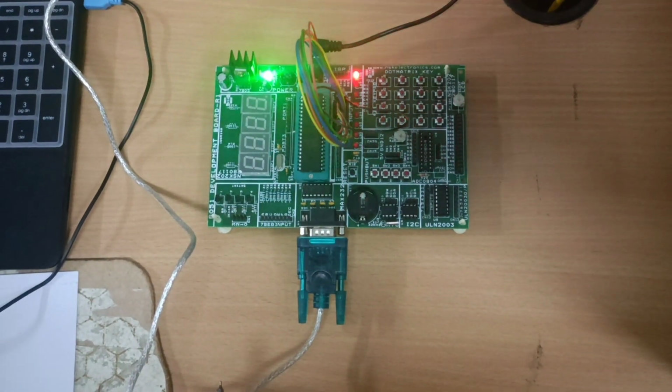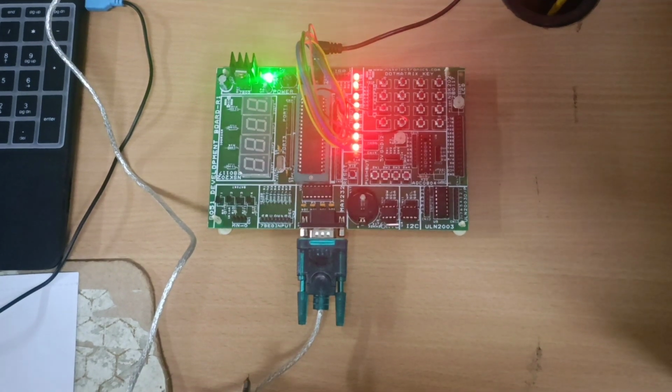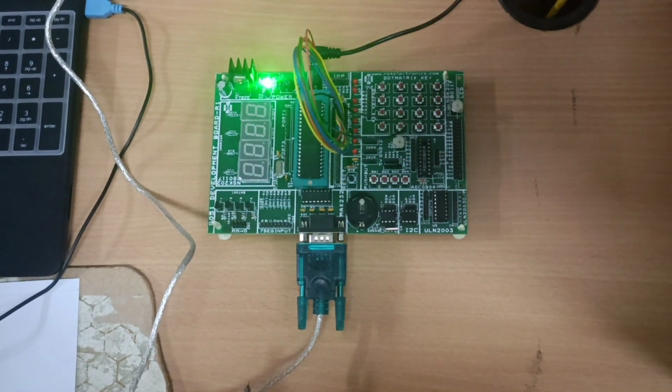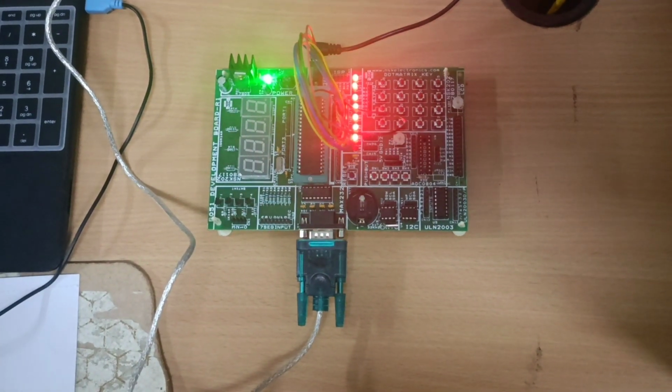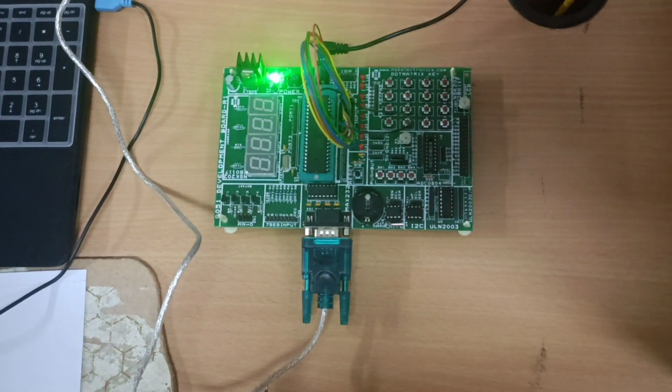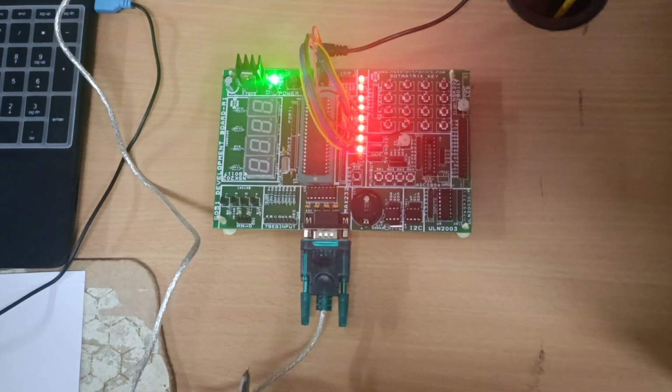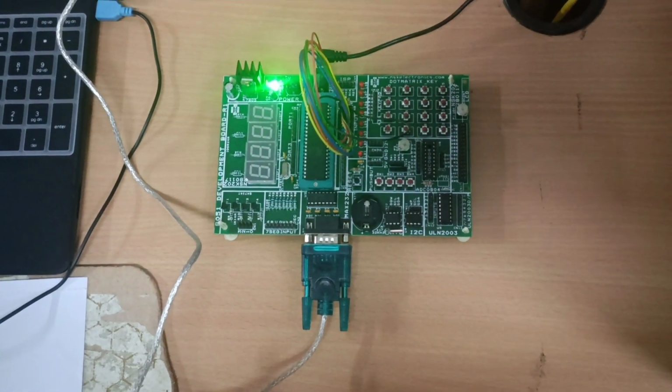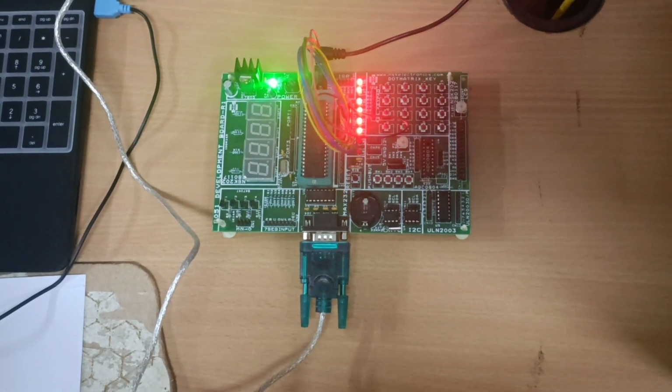The first LED is on, then the second LED is on, then the third LED is on, then the fourth LED is on, then finally the eighth LED is on. So, switching on the appliances in sequence. In so many applications, there is a need to switch on the appliances one by one in sequence. To mimic that, these 8 LEDs are glowing like this.